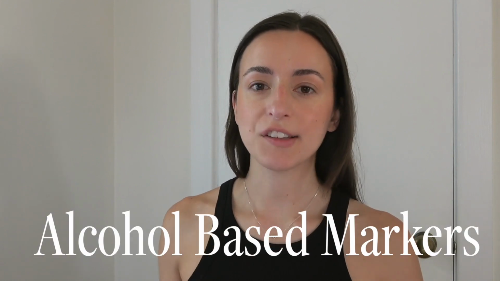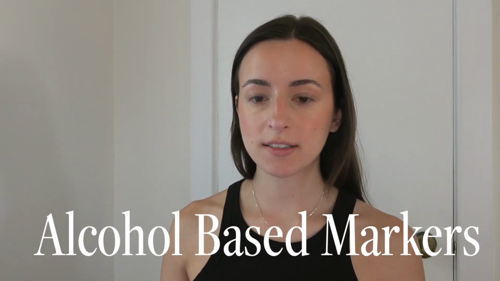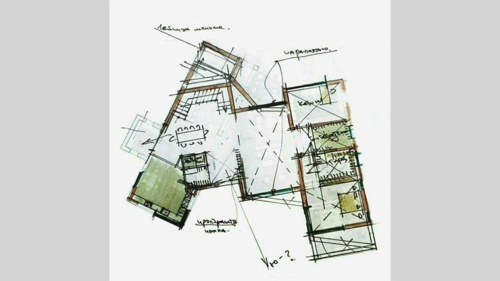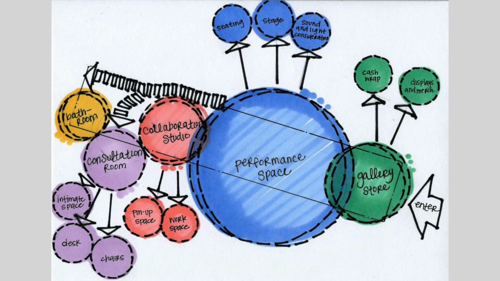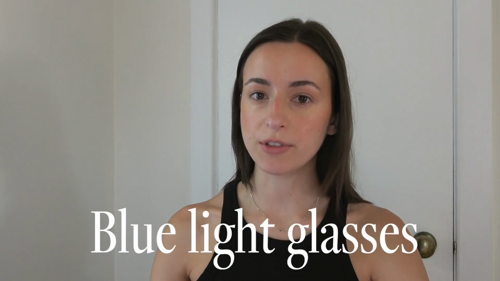So to add into your pencil case, you'll definitely want to get a set of alcohol-based markers. These are amazing for when you're trying to sketch out diagrams or different schematics. Probably the best known brand are Copics, which is like the Louboutins of alcohol-based markers, but you can easily find brands that are a lot cheaper. Another thing that you might want to get are some blue light glasses.